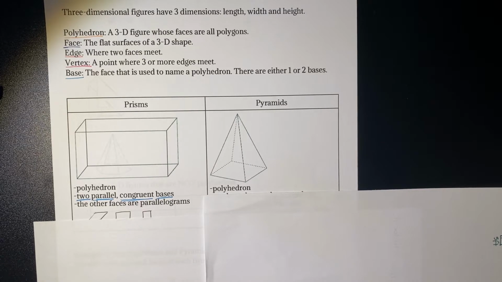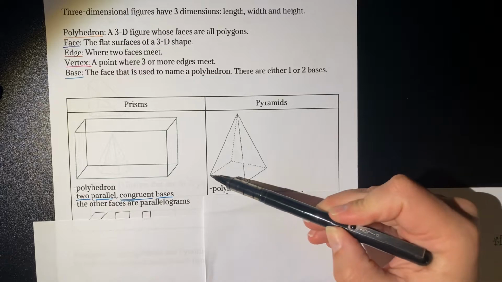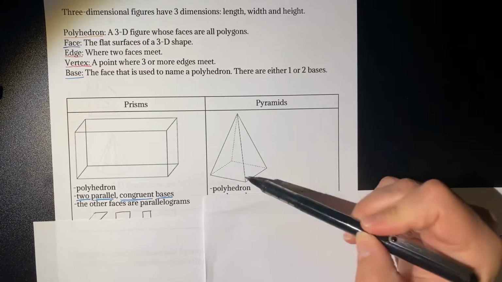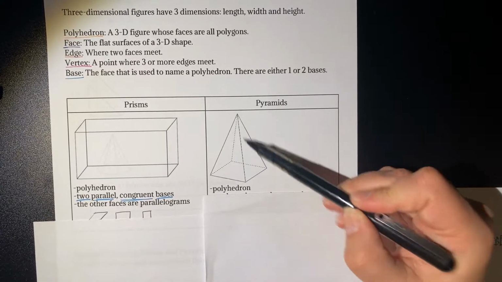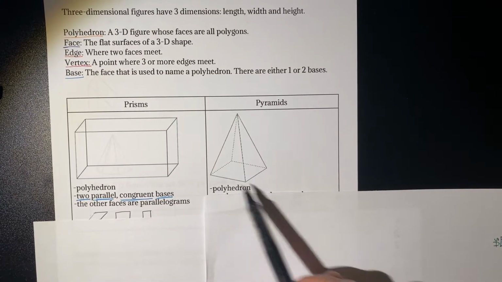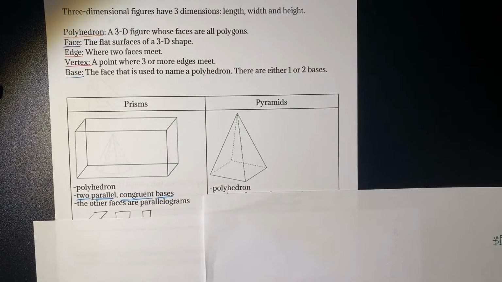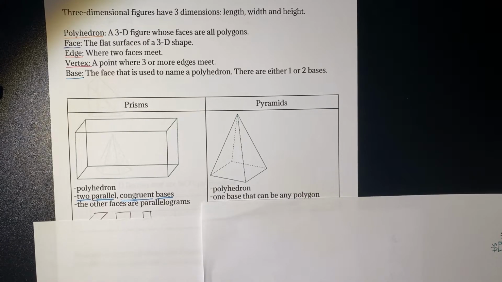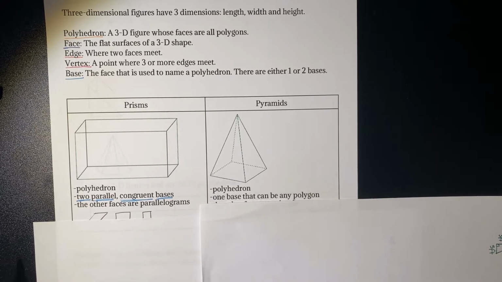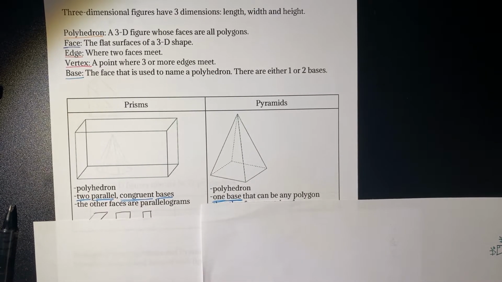Well, if we take a look at a pyramid, we'll notice that all of its sides, this one is triangle, triangle, triangle, triangle, maybe a square or a rhombus on the bottom. So all of its sides are polygons. Pyramids have one base that can be any polygon.